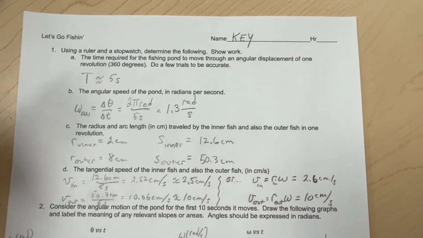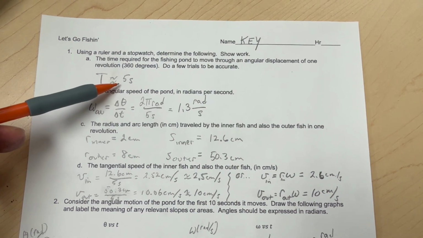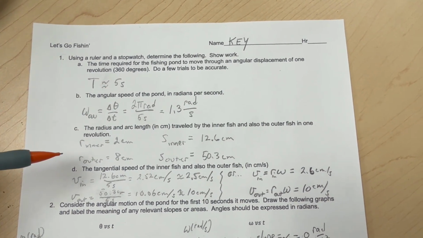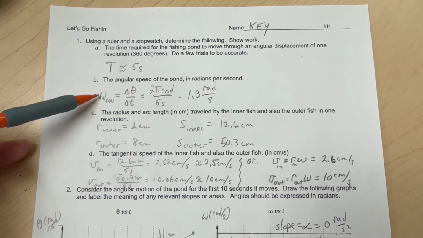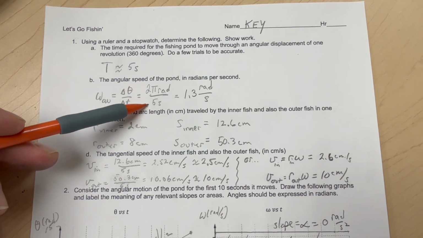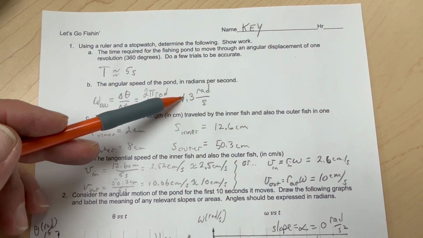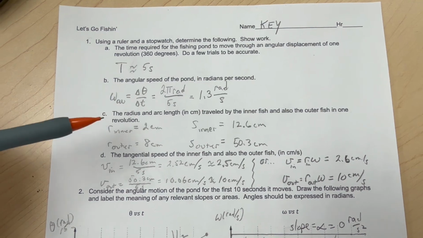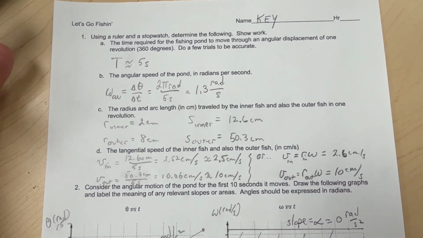I assumed a 5-second time for the period. This kind of depends on the battery condition of your particular game that you were playing on. So I just used 5, sort of middle of the road. The average angular speed: this thing goes 2 pi radians, in other words 1 revolution, in 1 period, 5 seconds. So on average, that's 1.3 radians that it turns through every second. And remember, radian is not really a unit. It's just telling you how we're measuring the angles.